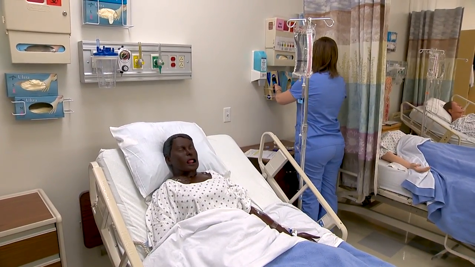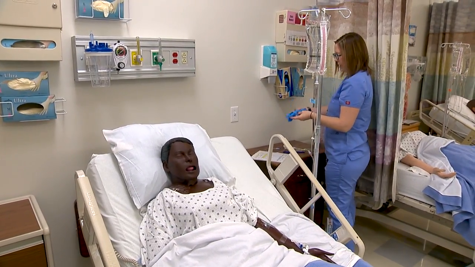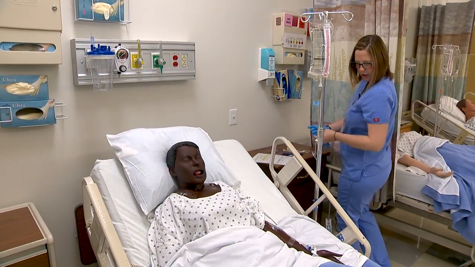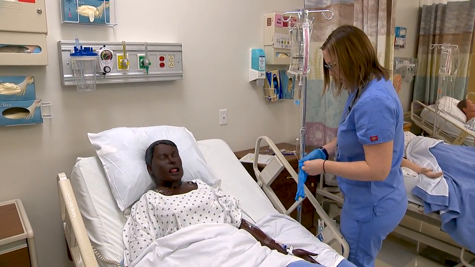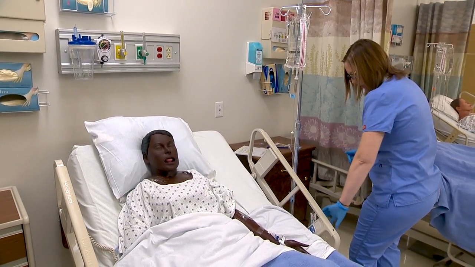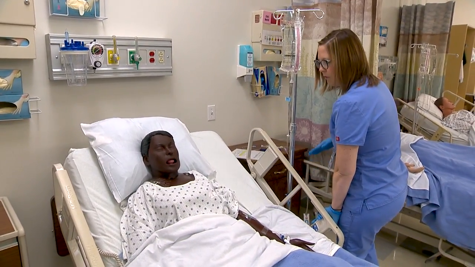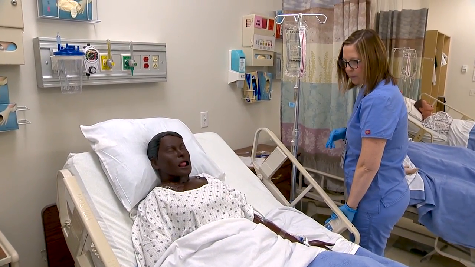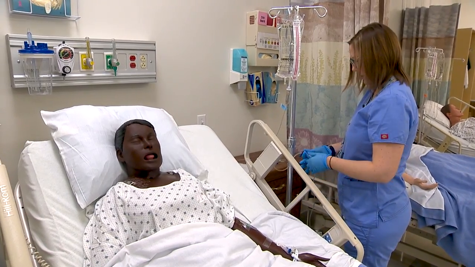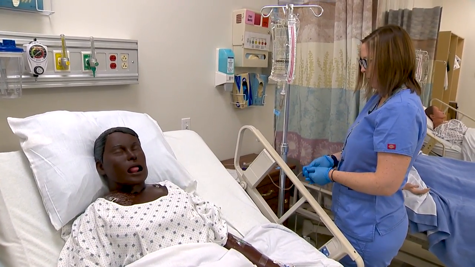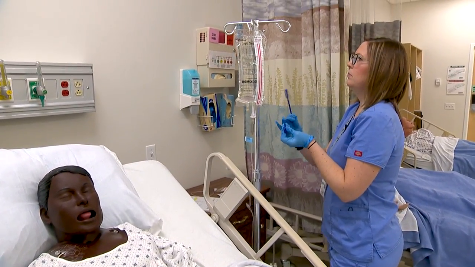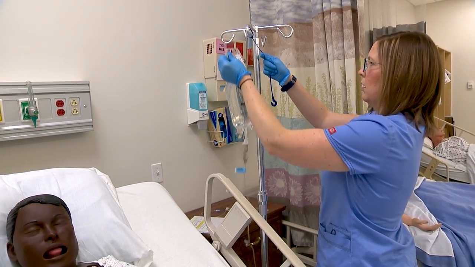Great. Are you having any burning or anything at the IV site? No, it's fine. Okay, and it looks good. I don't see any swelling or redness. I'm going to go ahead and raise the bed again so it's at a comfortable position for me. All right, and then I need to make sure that I clamp my primary tubing. Take my plastic hook. I'm going to put that here.